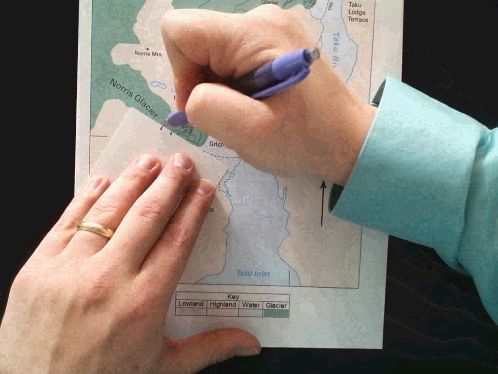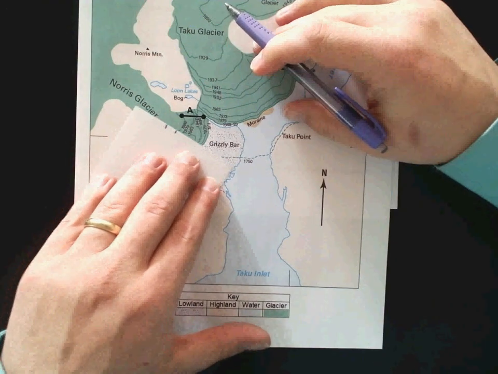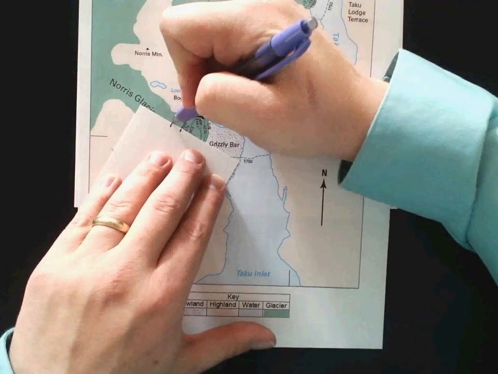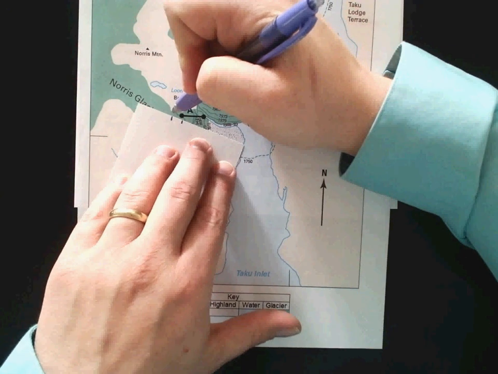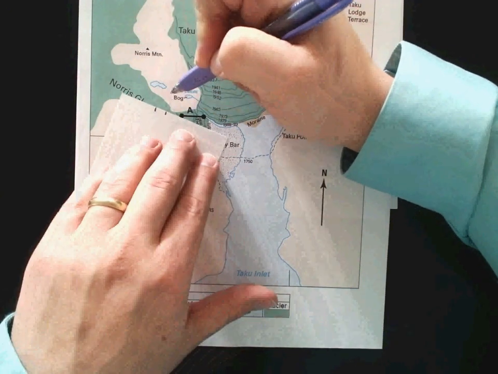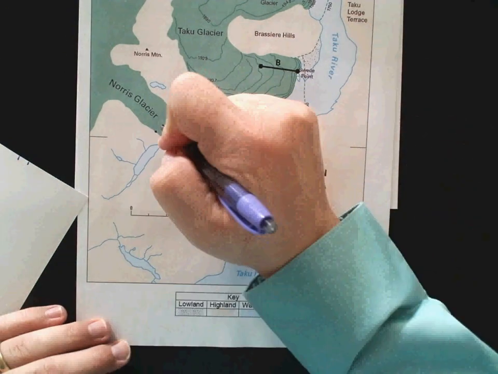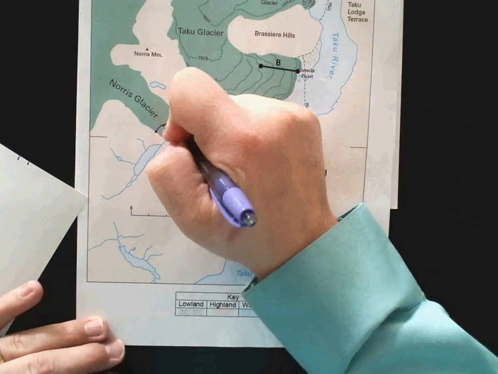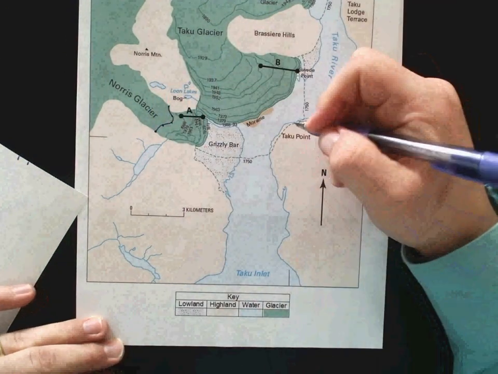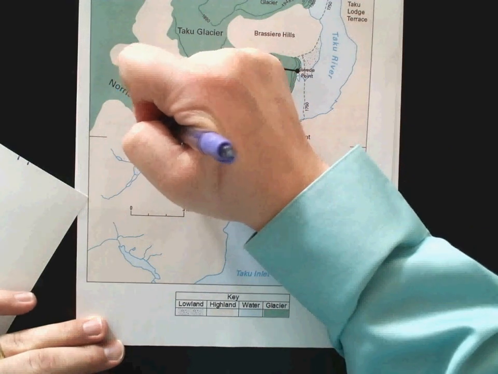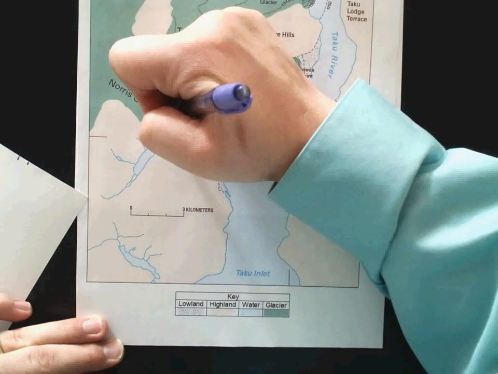We'll then slide it a little ways, put another dot. We'll keep predicting the location of the snout of the glacier today by using our little index card. We can then connect the dots and label it 2018 predicted.